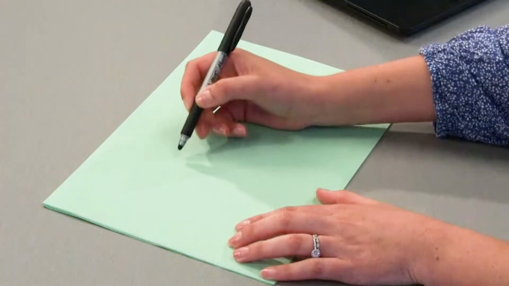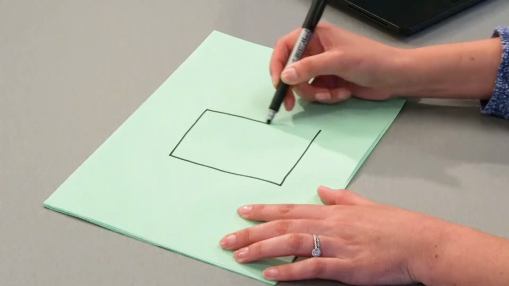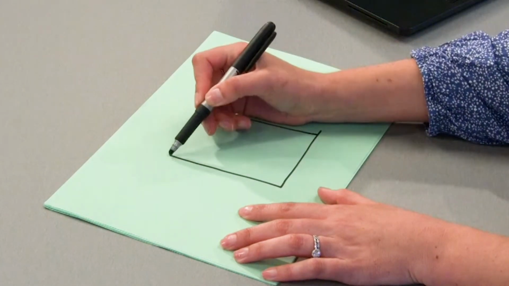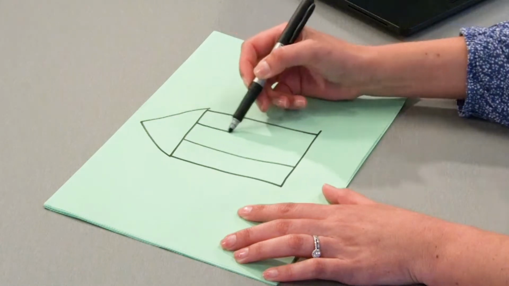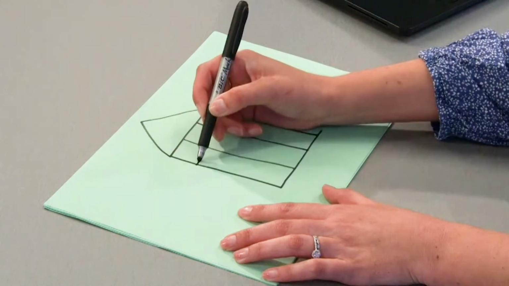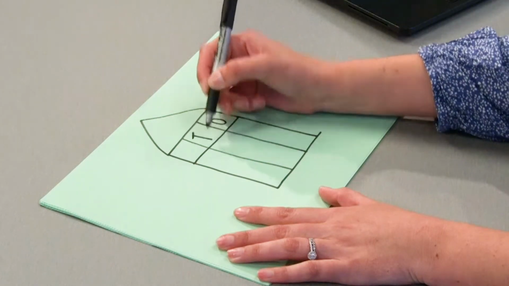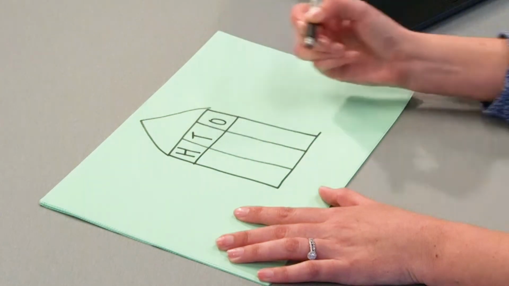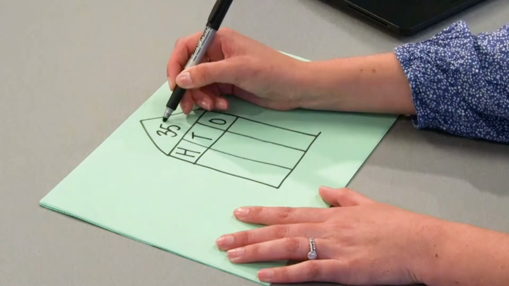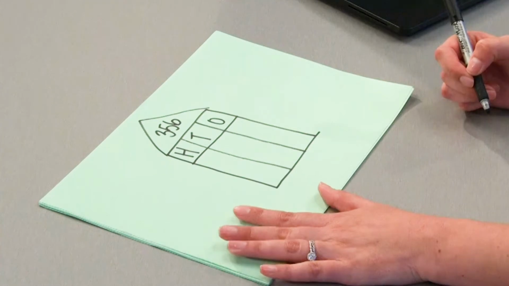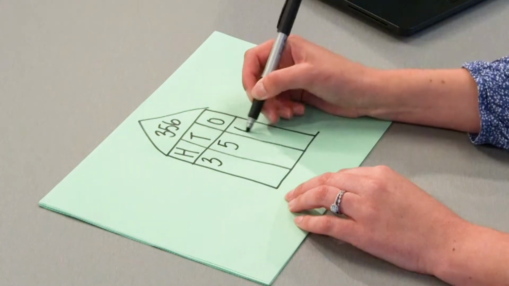To draw a place value house, it's really simple. All you do is you start with a square. You draw your little triangle roof. And then we're going to draw 2 lines to make 3 rooms, or 3 places. And I like to just write at the top so I can remember what place is what. So in my hundreds place, I have a 3. In my tens, I have a 5. And in my ones, I have a 6.